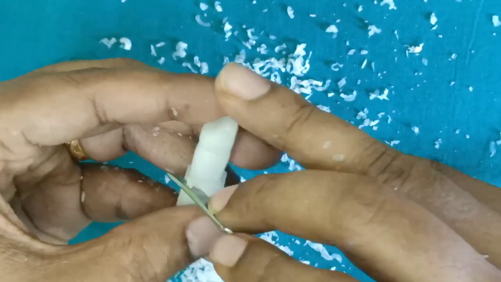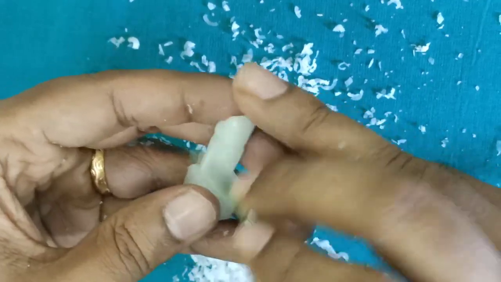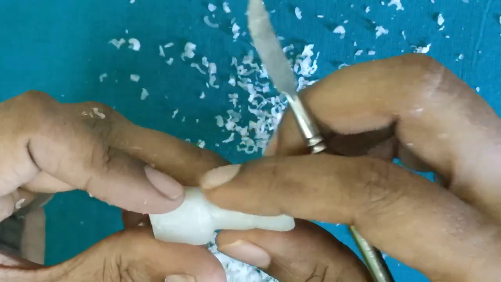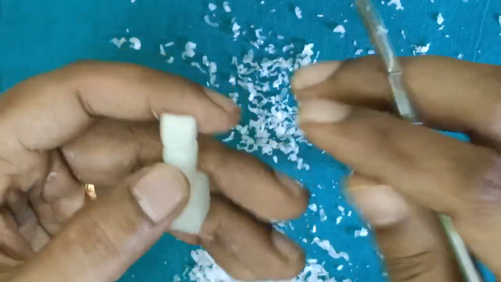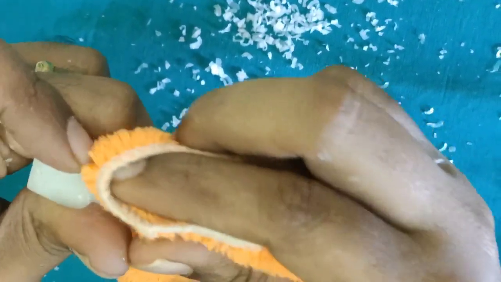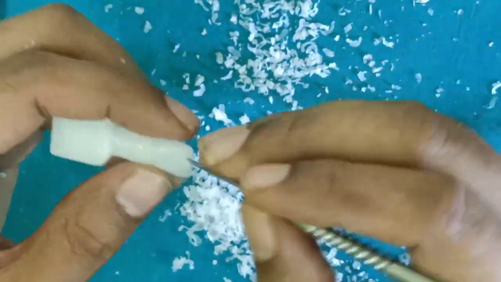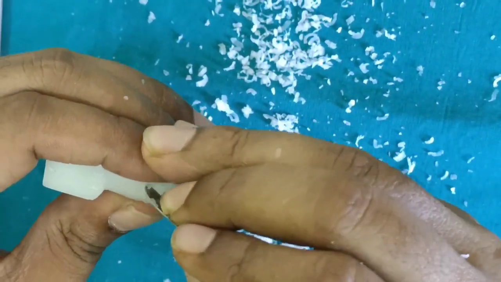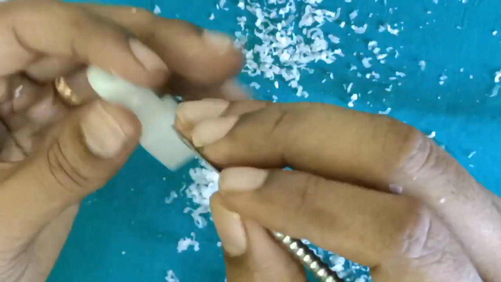Slightly remove the wax. Gently you carve and remove the excess material, make it flat, curved. A cervical line, so you can draw one small semicircular line here, as given in the textbook.